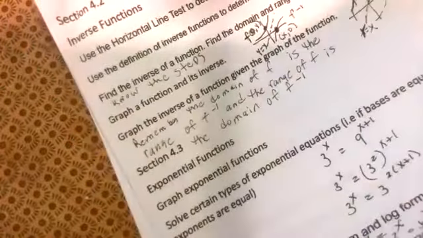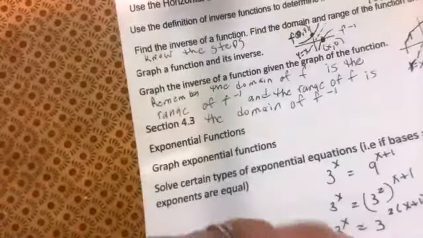So let me just look at some problems where I did some problems with the inverse. I may not work them all out because I know y'all don't want to sit here forever. Where are they? I don't see them.